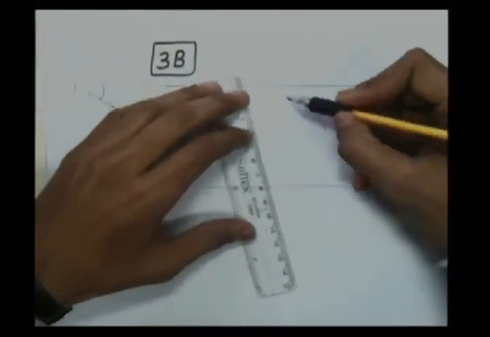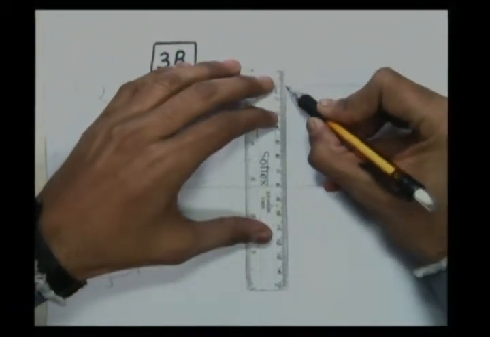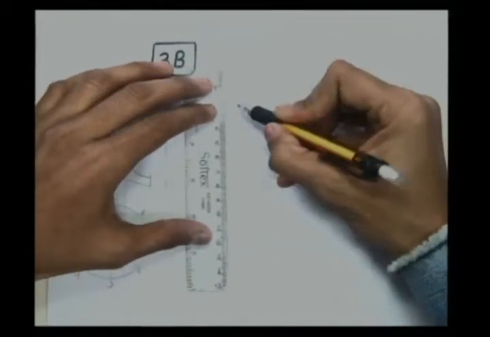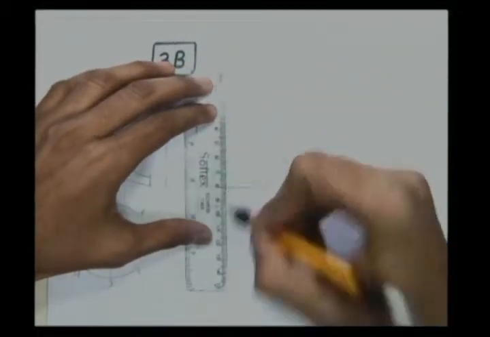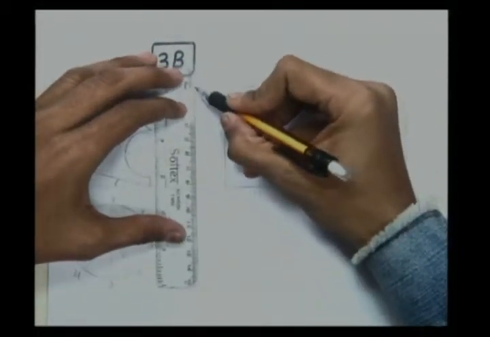So for that, first let me divide into 2 equal parts, again into 2 equal parts, again into 2.